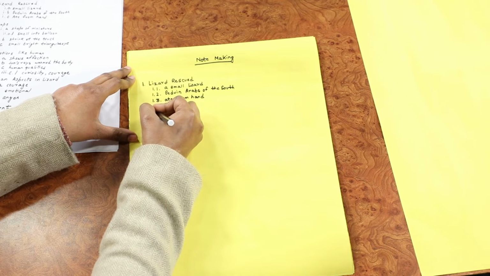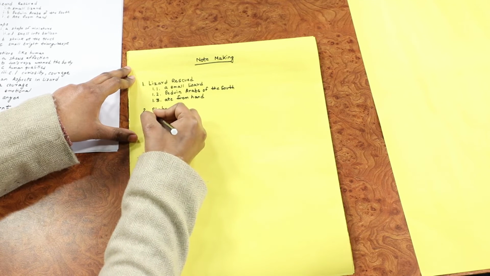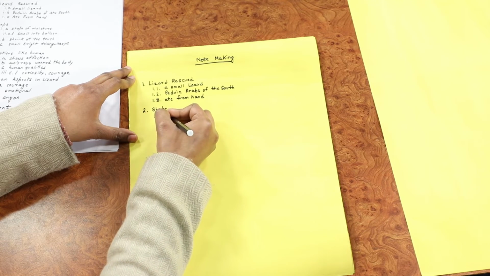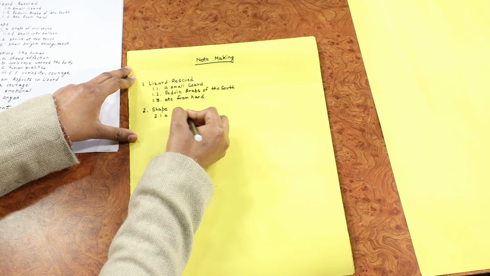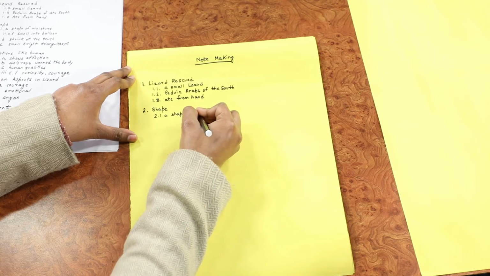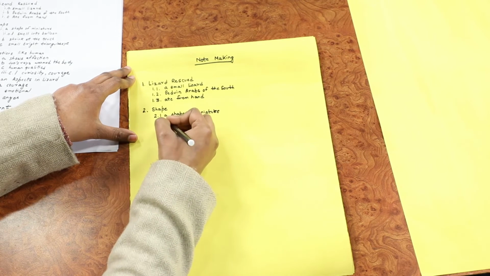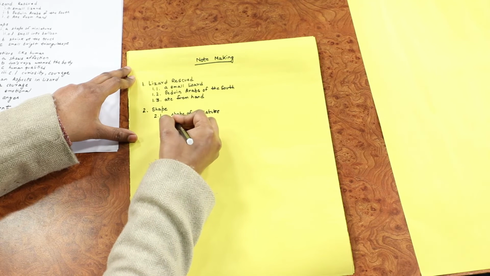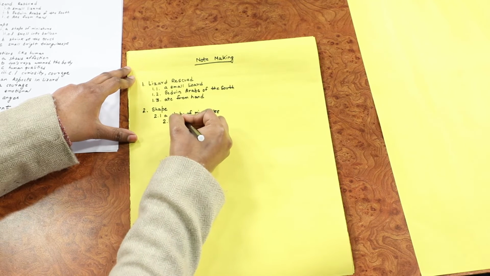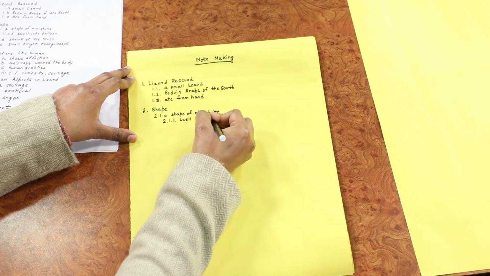Second point, shape. In this, I will make a subpoint: a shape of miniature. I will give a subpoint under this, 2.1.1, swell into balloon.